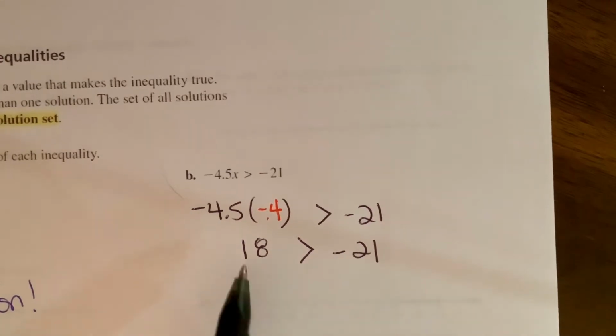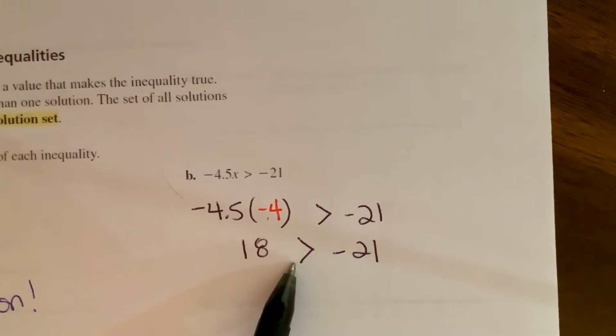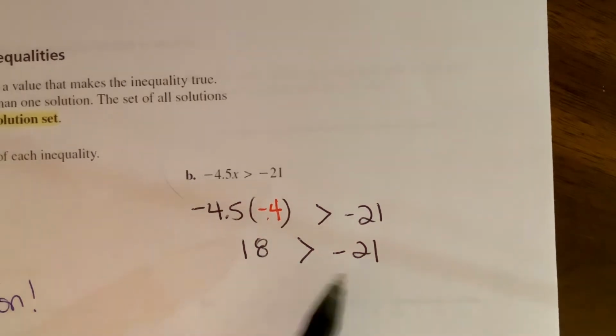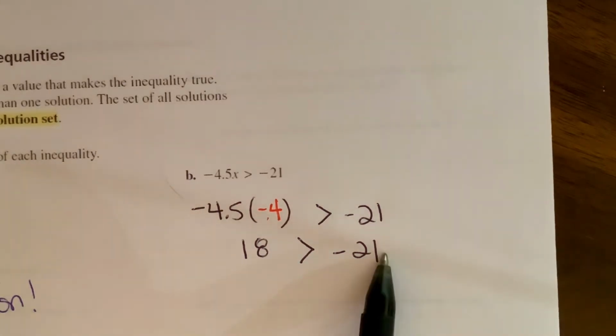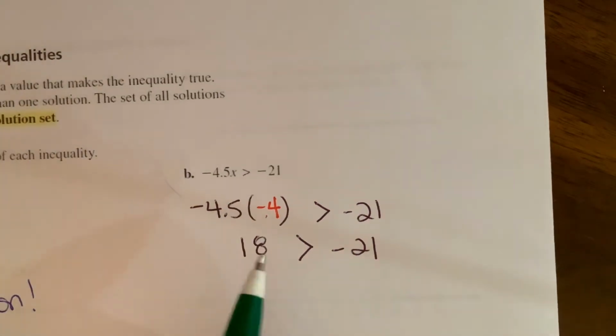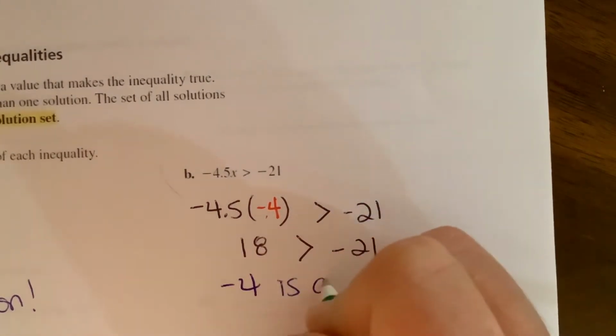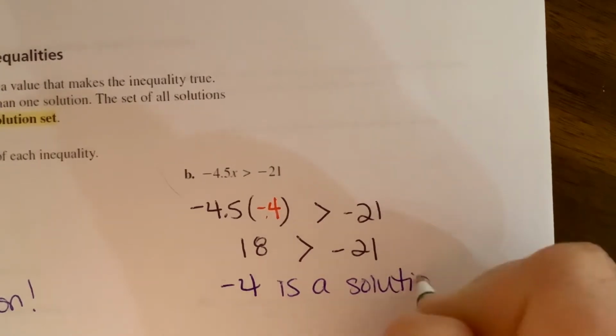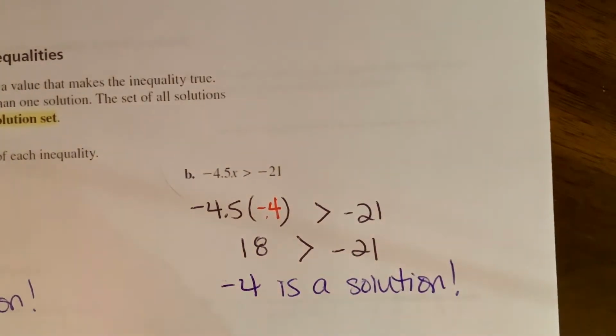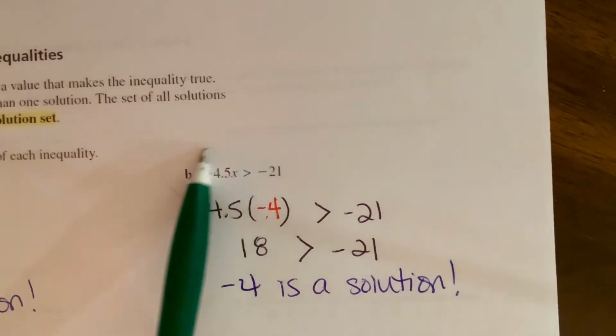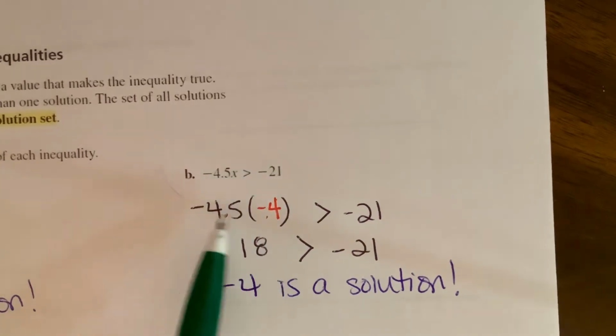So then we ask ourselves, okay, we can't simplify anymore. Is positive 18 greater than -21? Absolutely it is. So in this case, -4 is a solution to this inequality. It makes it a true statement. So we would say -4 is a solution. Now, it's just one solution. It's not necessarily all of the solutions, so we're not going to go much further than that right now. This is just showing you how you can test a number to see if it works as a solution to an inequality.